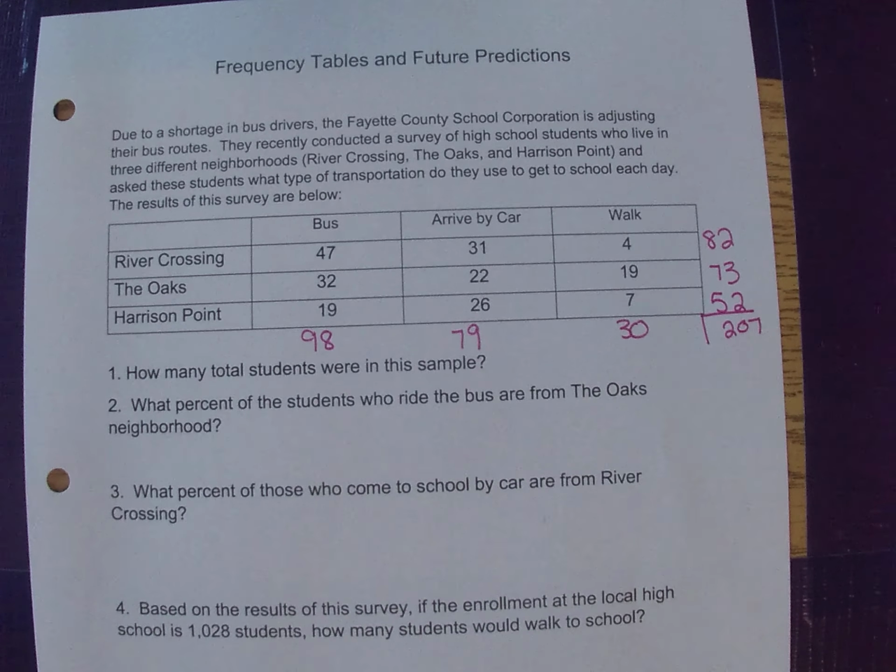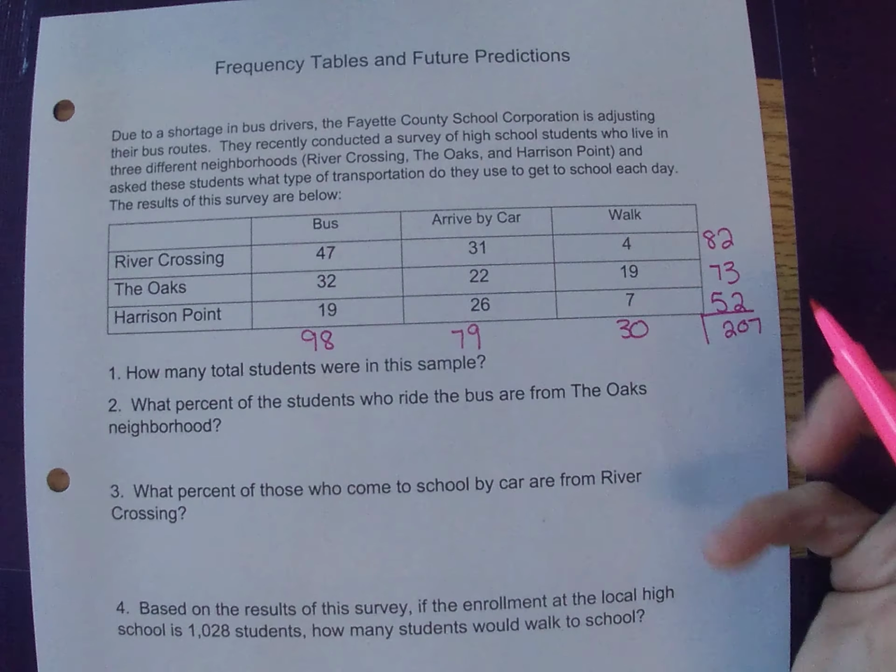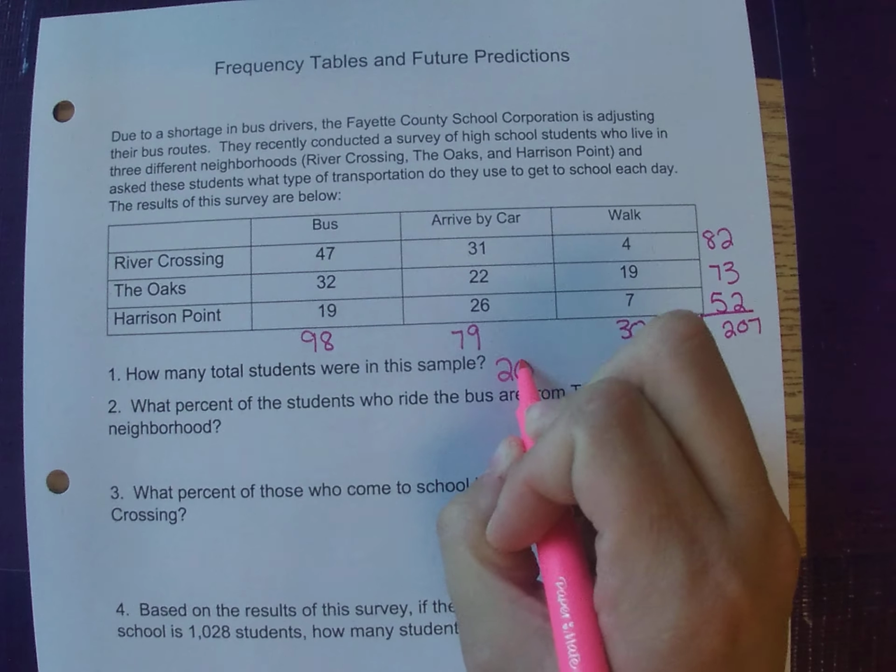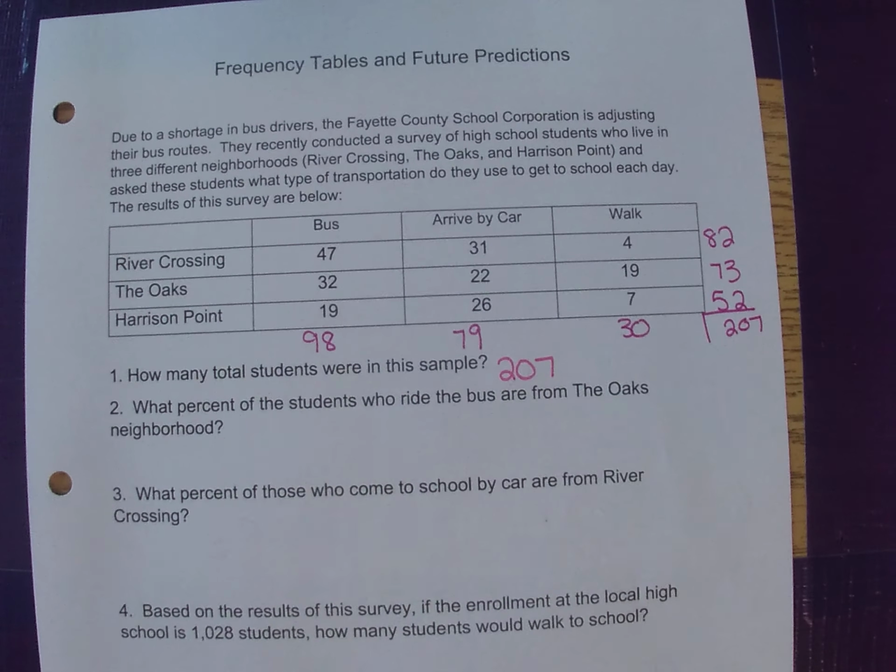Our first question says how many total students were in this sample? That's always this bottom right-hand corner, so we had 207 students.